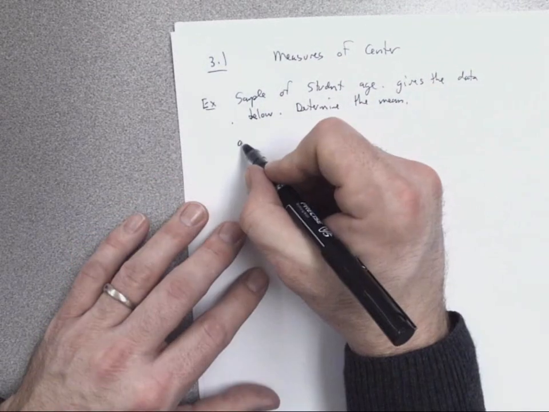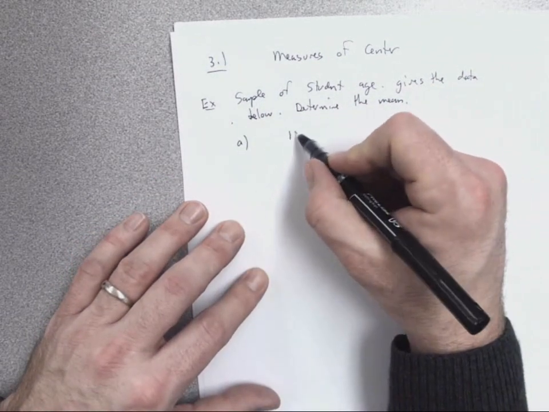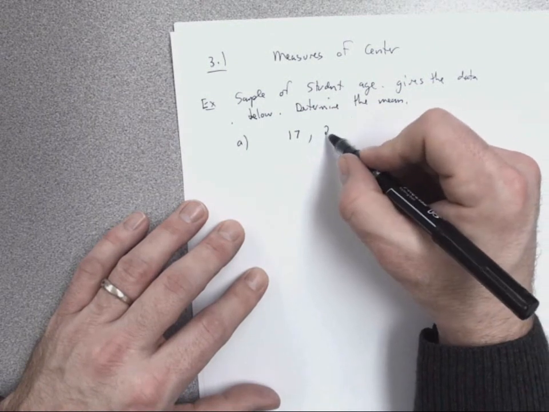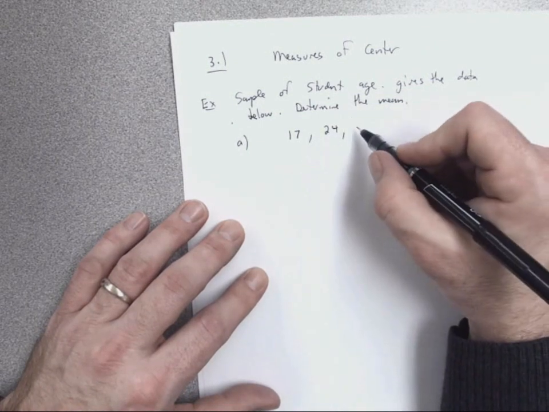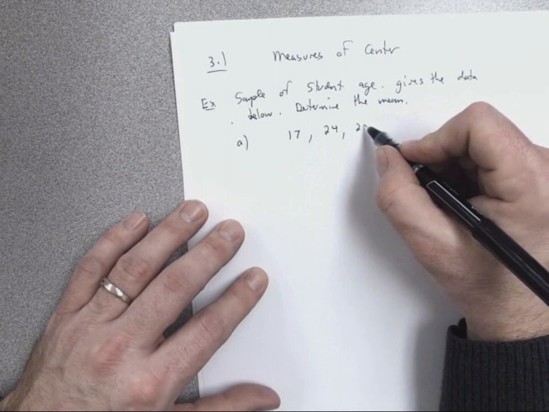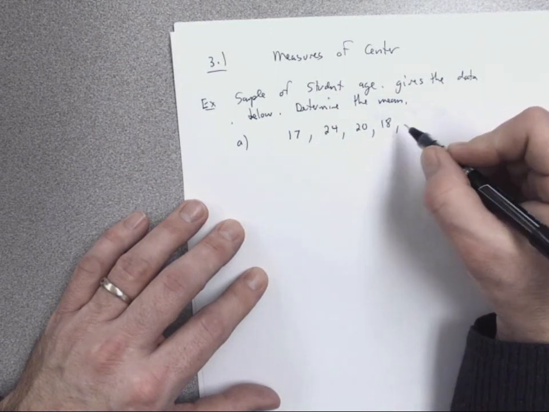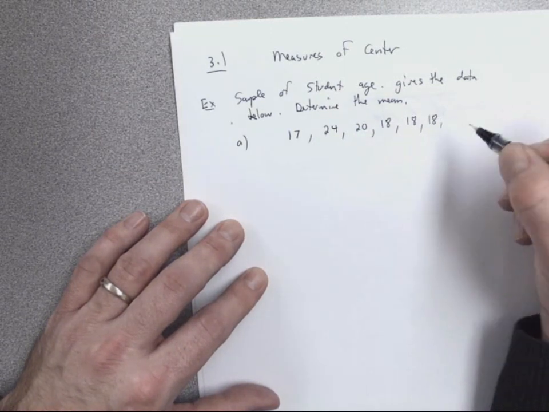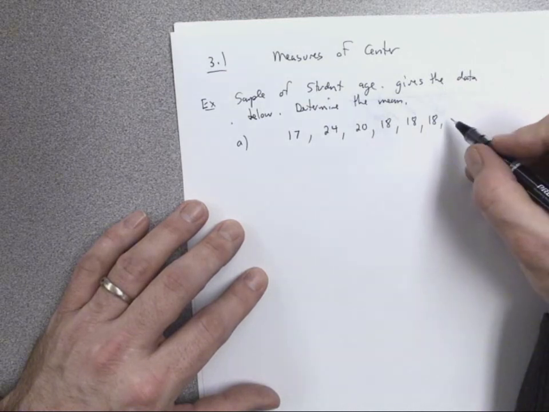Below, for sample A, I get somebody that's 17, and then the next person is going to be 24. The next one is going to be, say, 20. Next we're going to have an 18, probably another 18, and probably another 18, and then one more, let's say a 27.